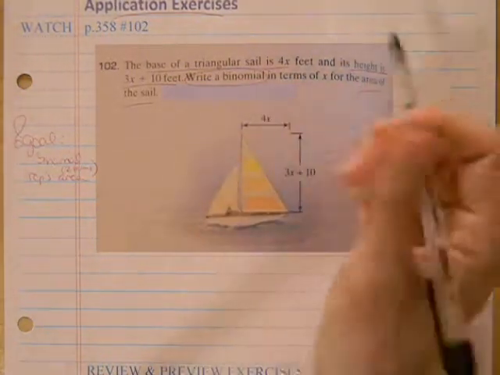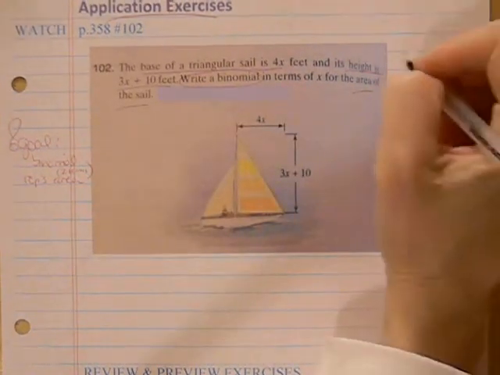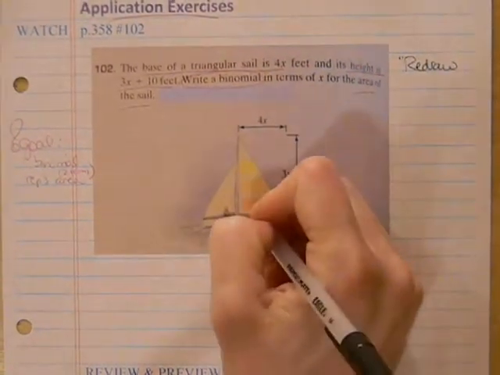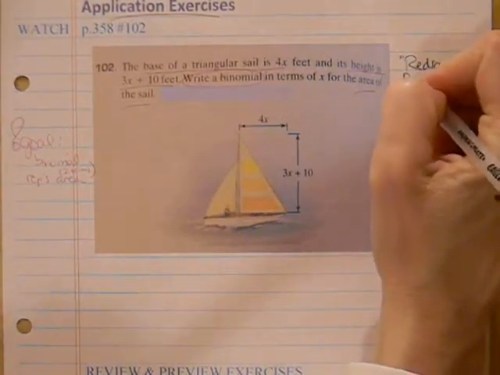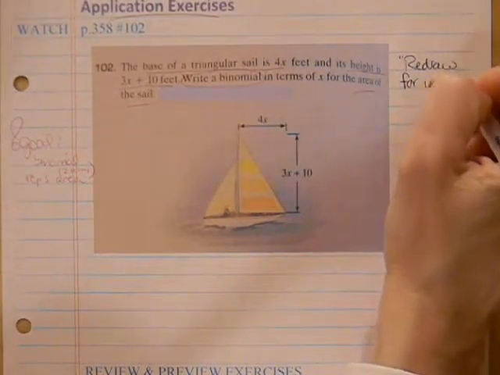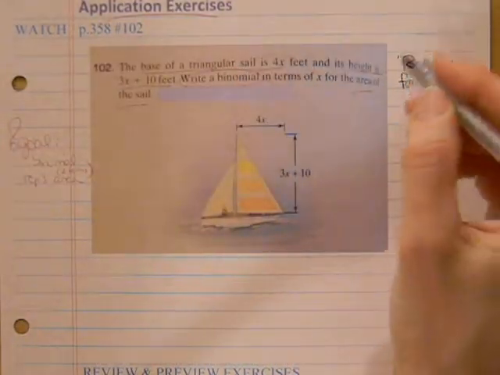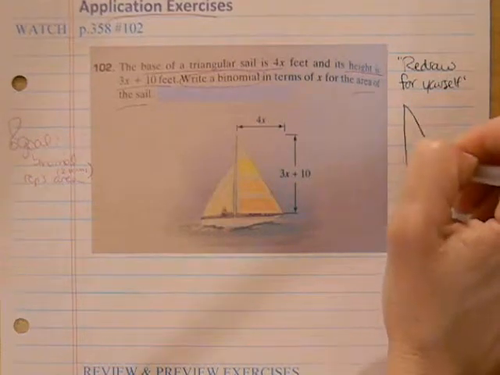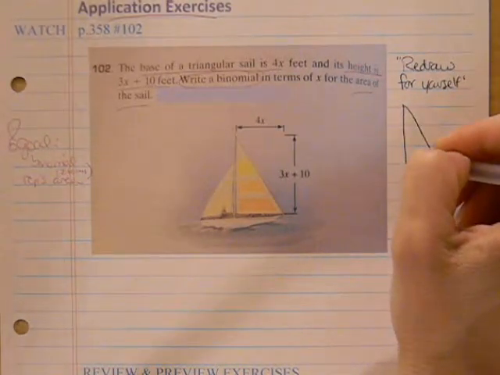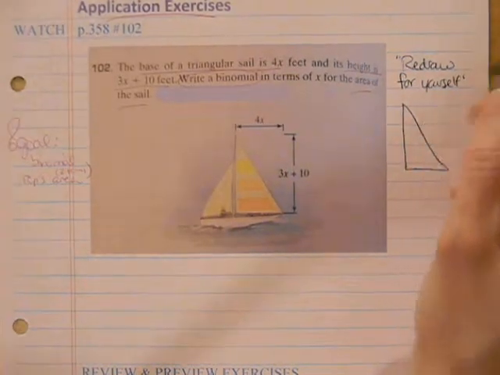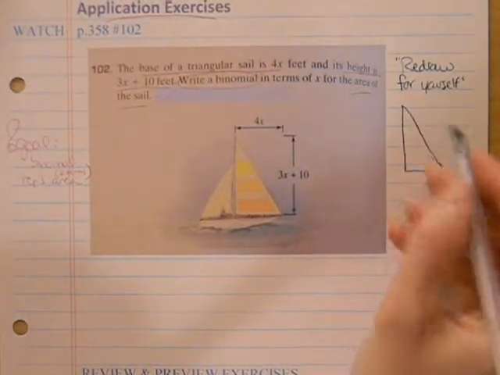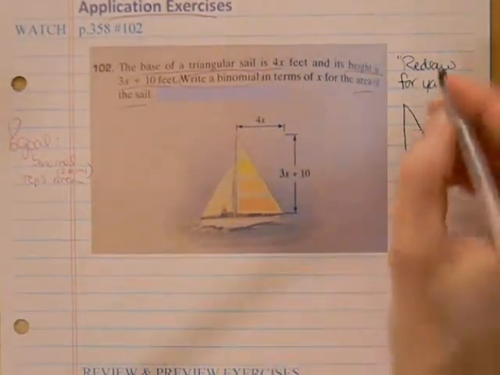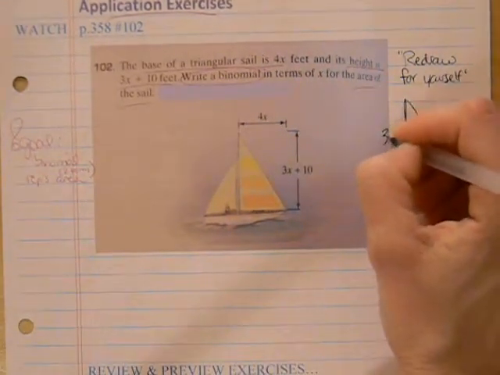Okay. One of the suggestions when you're highlighting information is to draw a picture. Even though the picture's here on the page, there's some value in redrawing it for yourself. Sometimes you can unlock more of what's happening here. Plus, we can get rid of the non-needed information. So if we're just drawing the triangular sail that we've been describing, then it has a base. They draw the base up here, but again, it might be easier to see it if you put it down here at the bottom. And it has a height of 3x plus 10.